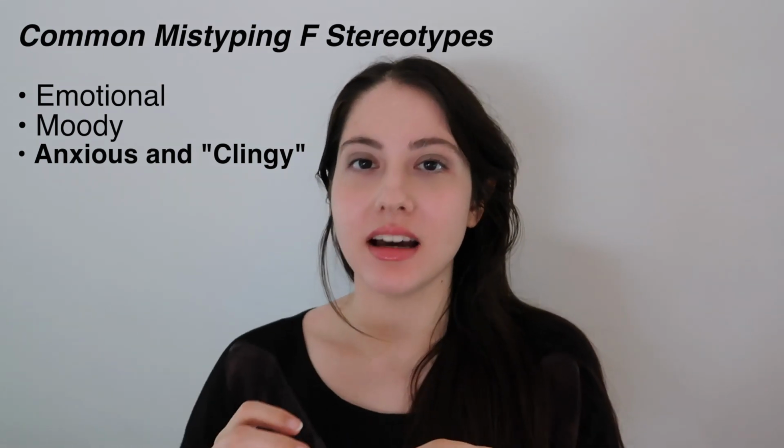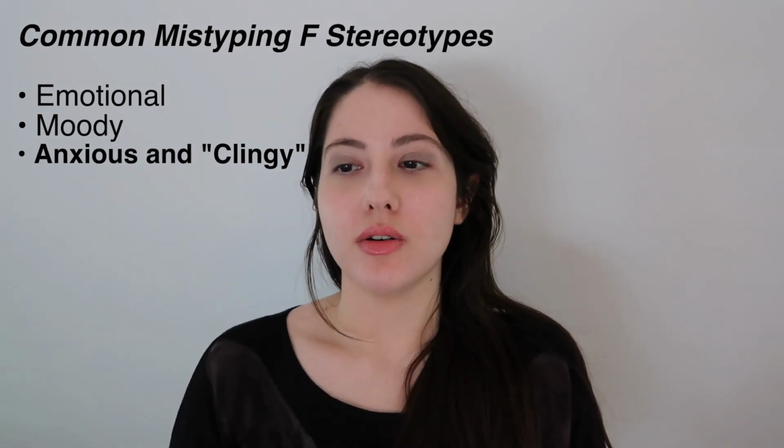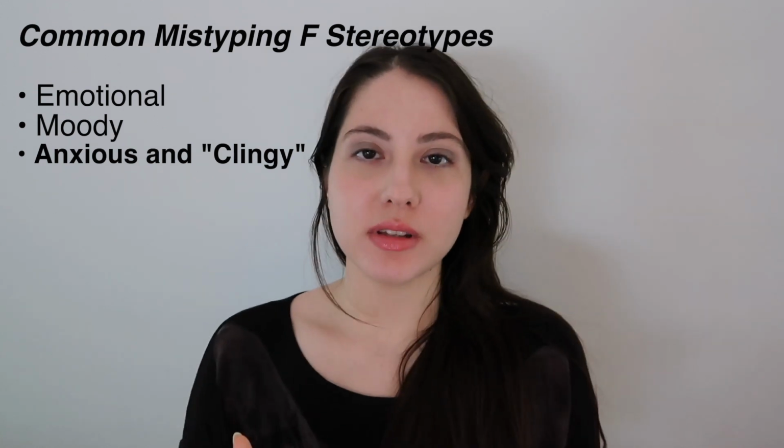T types can have those as well. Once again, I want to clarify, moodiness, just emotions, are not the feeling cognitive dimension that we are talking about here with personality type. Anxiety and clinginess are also a trauma response. So if you have an anxious attachment style, if you have been abandoned in the past, there is a high chance that you will feel very anxious, or you will become very clingy in certain interactions with people. And once again, that does not mean that you are an F type.